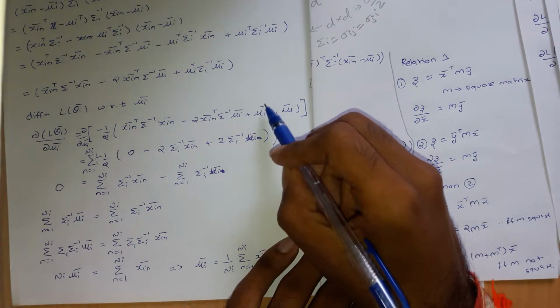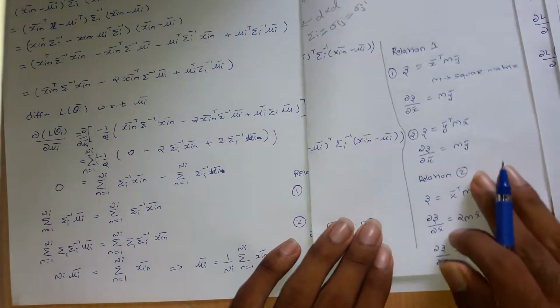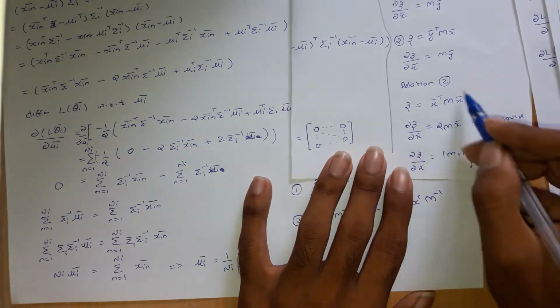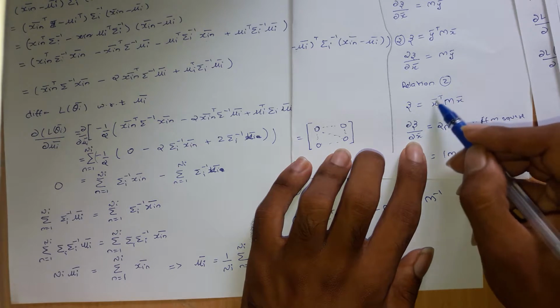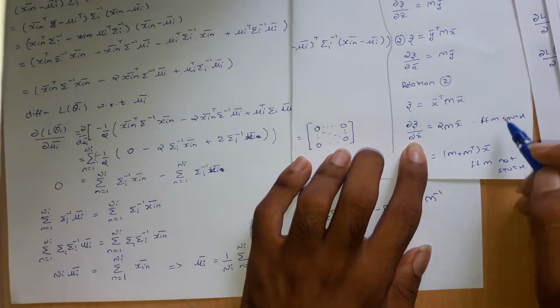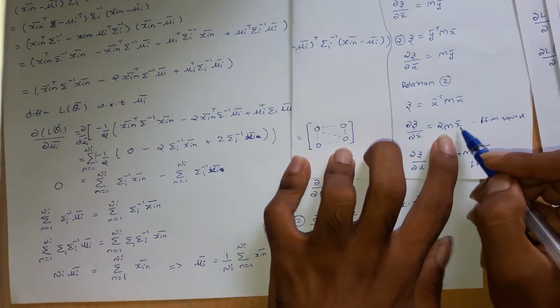mu I transpose sigma I inverse mu I bar. So this relation is like relation 2 over here, which says that if we are differentiating with respect to x, you have x transpose m x, and m is a square matrix. So if m is a square matrix, the result you get is 2m times x bar.